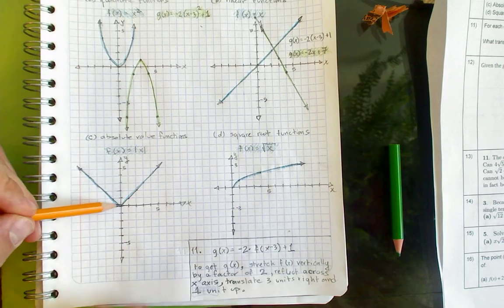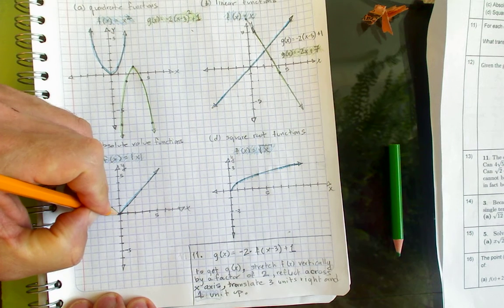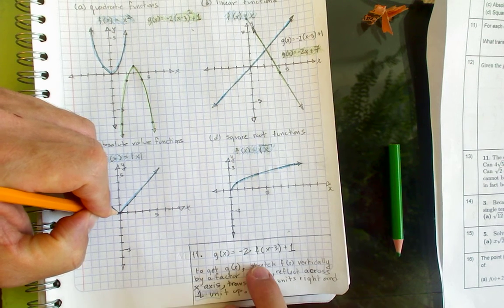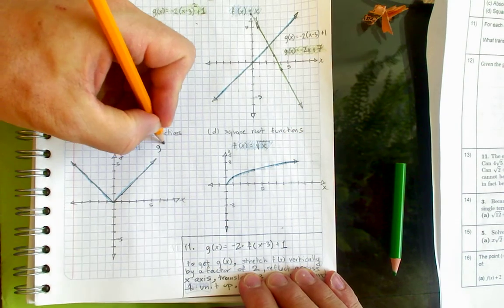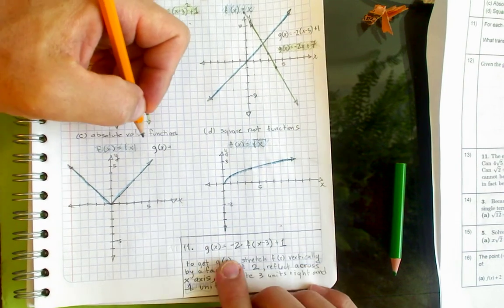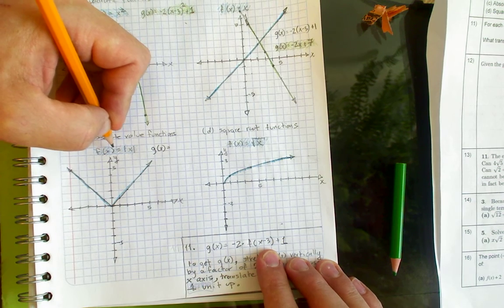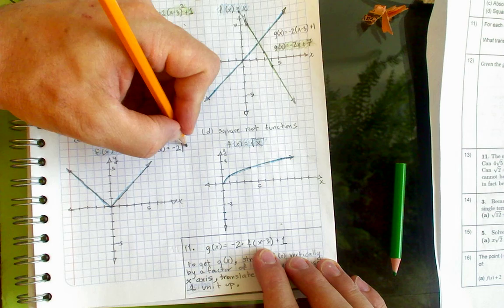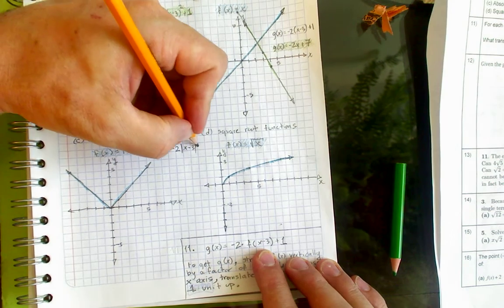The absolute value function, really similar to the quadratic, of course. I know that the vertex is, let me do it backwards this time. I'm going to write g of x here. I'm going to do this transformation to this original function f of x. So it's going to be -2 times f of x minus 3, which is just the absolute value of x minus 3, plus 1.